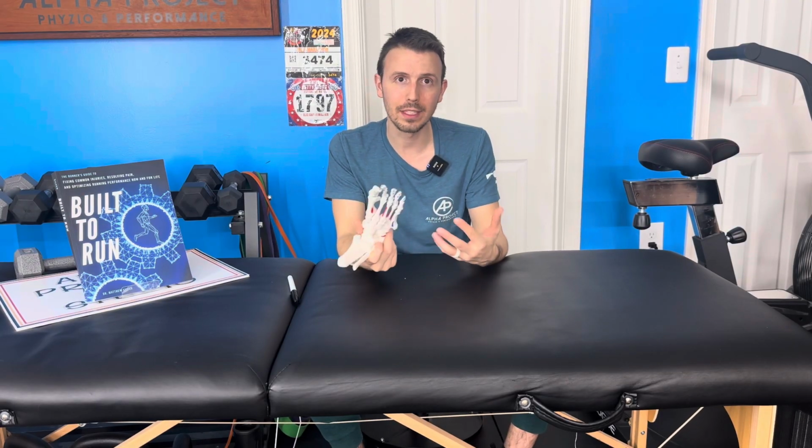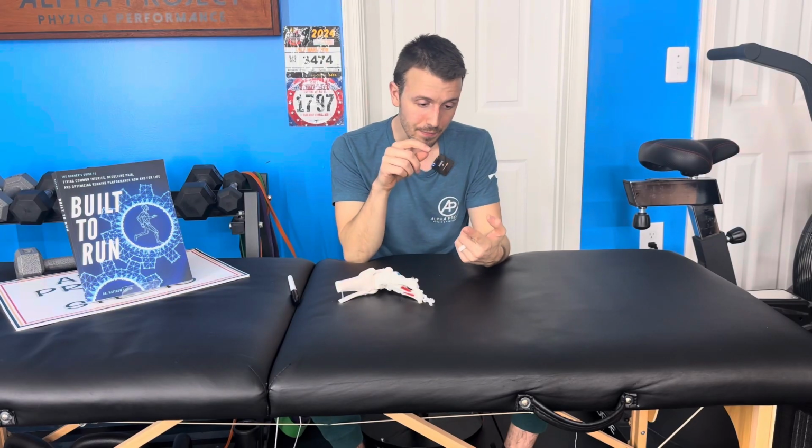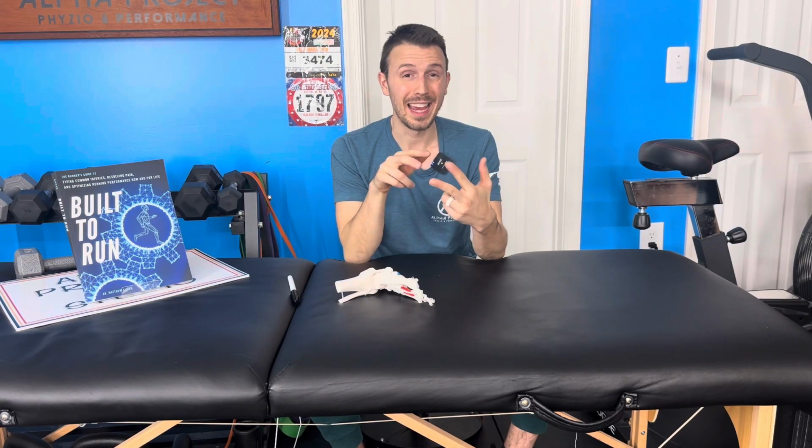So hope that made sense. Again, 3 big things we're going to work on if you have an ankle sprain. It's going to be mobility, it's going to be ankle strength, and actually the first thing was technically motor control. So motor control, mobility, and strength are 3 things I know we're going to be working on if you have sprained your ankle.